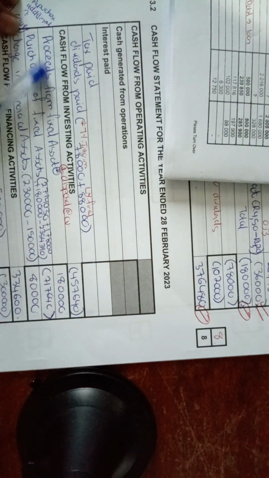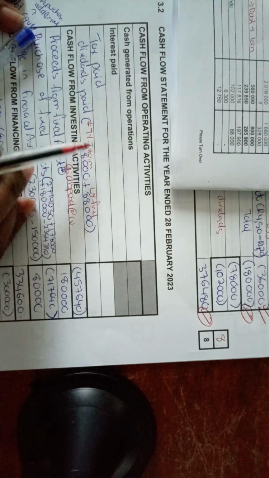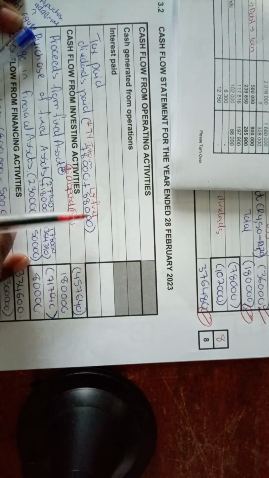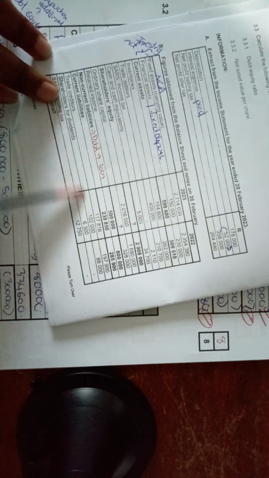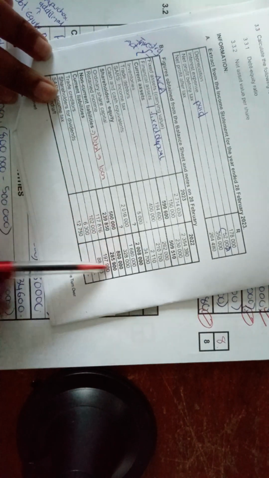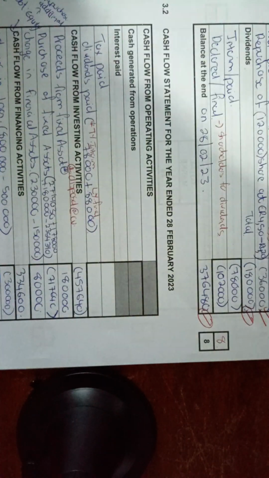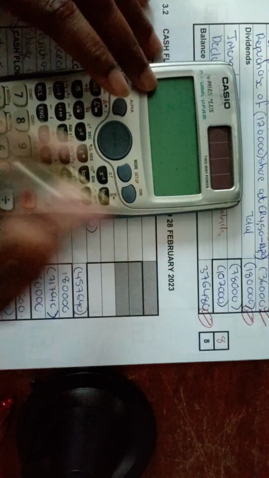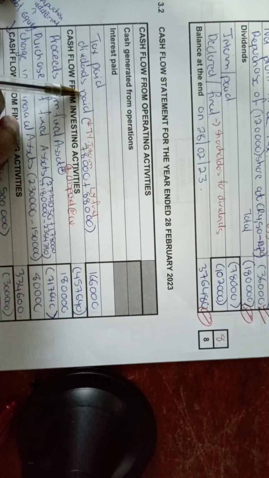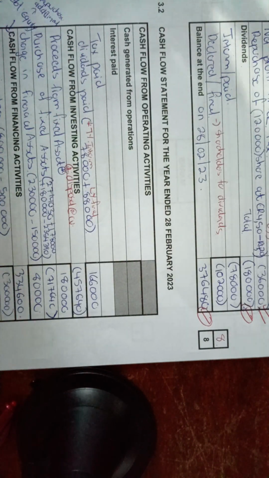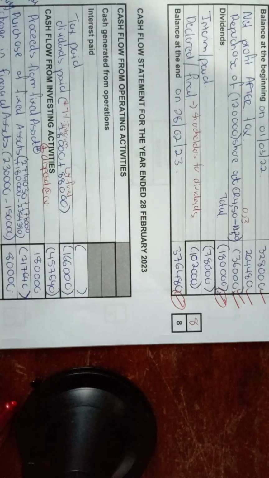So all you have to remember is the formula: this year's interim plus last year's final. Okay, so again, it's not the 102,000, it's last year's final. So I'm going to take 78 plus 88 and I'm going to get 166. Now notice interest paid, tax paid, dividends paid. It's paid. It's money leaving our account, so all the figures will be in brackets.